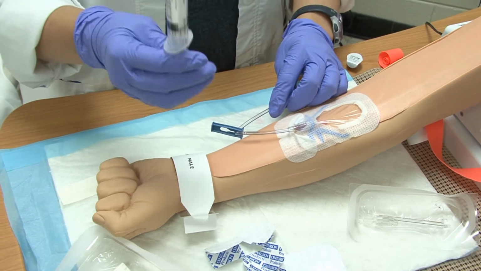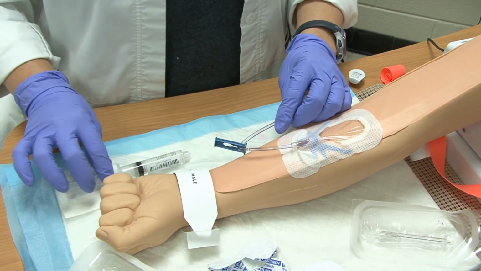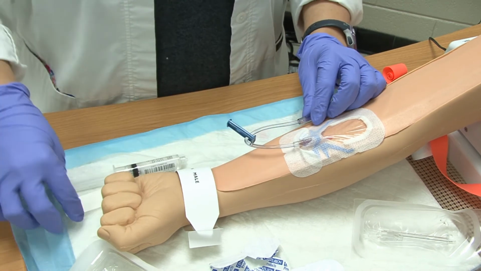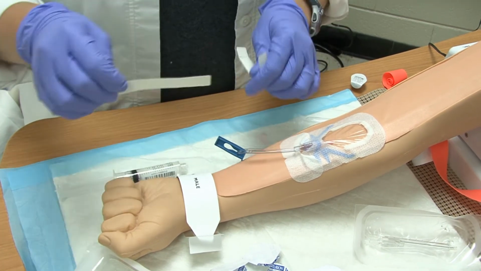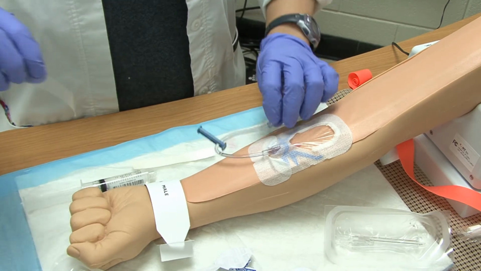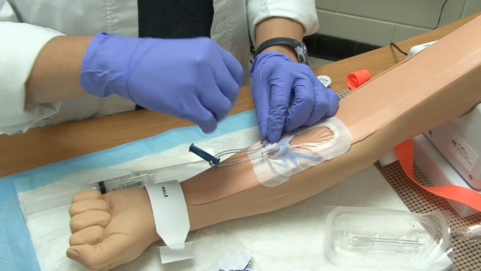Once I have taken this off, I cannot reuse it. You need to remember that. It takes a new flush every time. Then I can come back down and I can take another one of the little securement devices, and I can come and I can secure this.